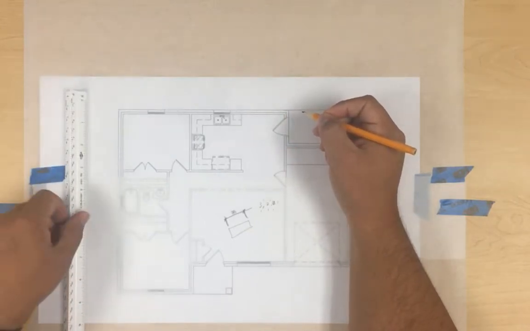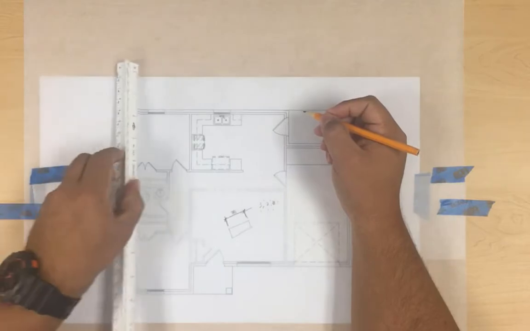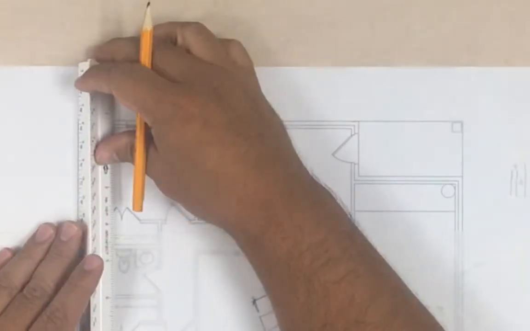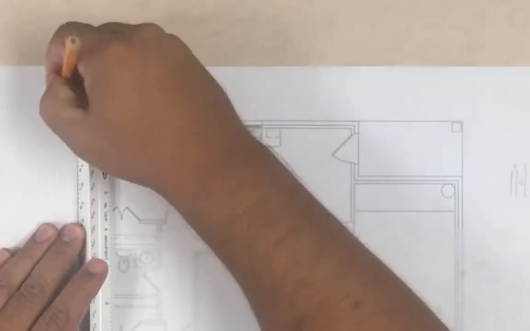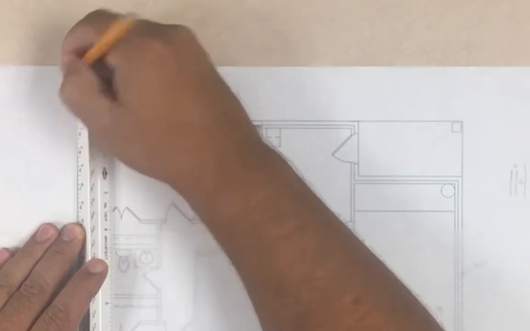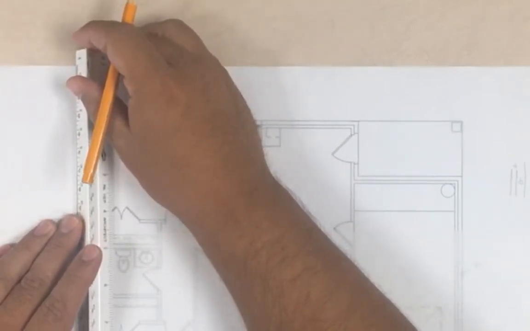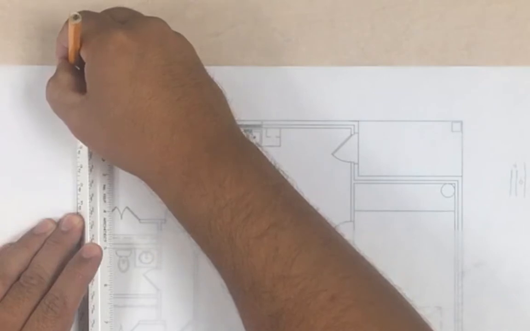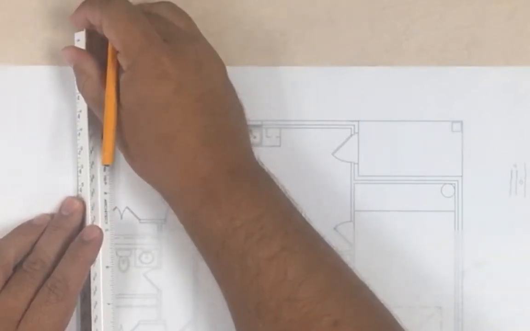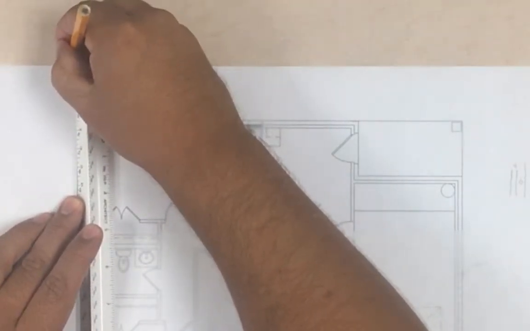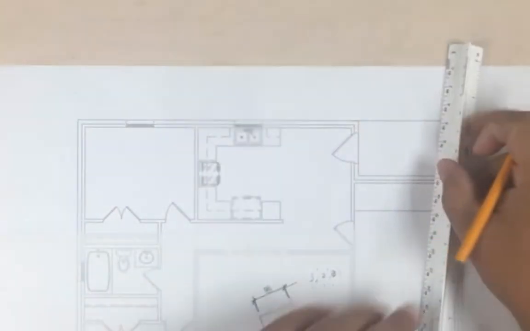Okay, so with our quarter scale, I'm gonna measure 3 feet out first, which is 3 will be about there. And then 2 feet after that will be around here. 2 feet after that will be about here. And then same thing on this side.